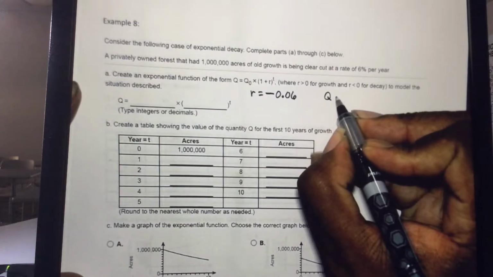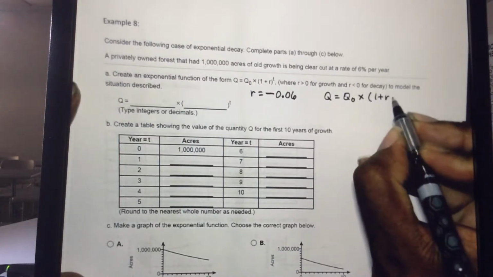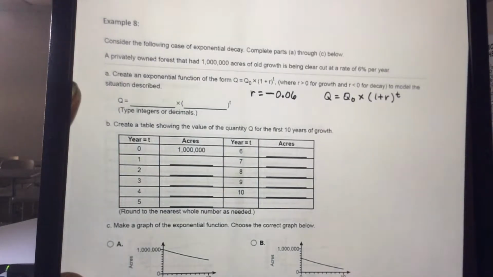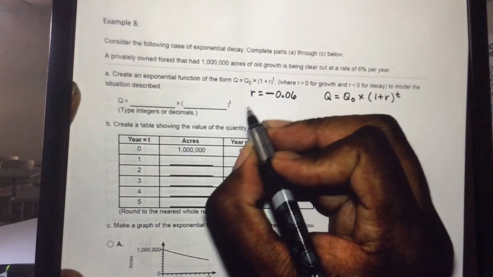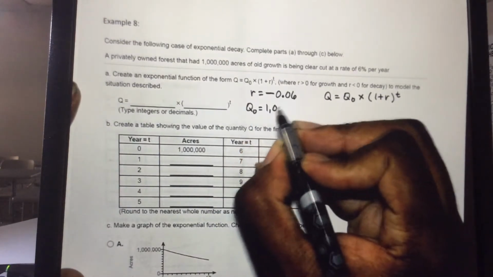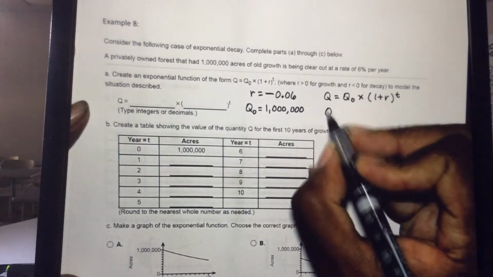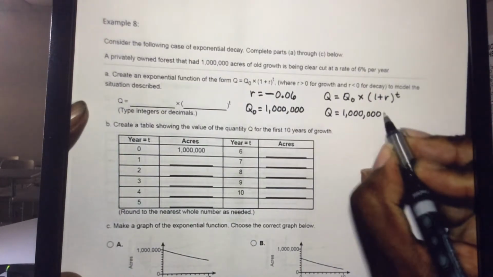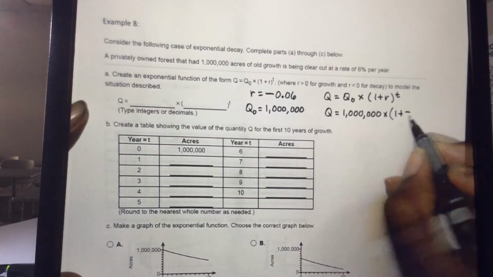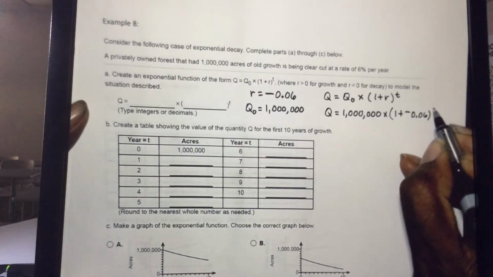And the form here is q is equal to q sub 0 times the quantity 1 plus r raised to the t. And it had 1,000,000 acres, so that means your Q sub 0 is 1,000,000. So here, if we substitute that, we're going to have Q equal to 1,000,000 times 1 plus negative, well, R is negative 0.06, so 1 plus negative 0.06, that's going to be raised to the t.